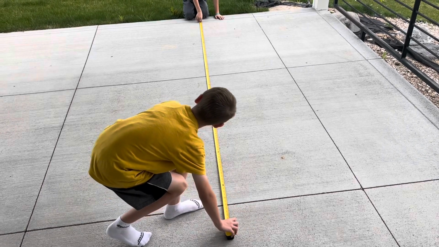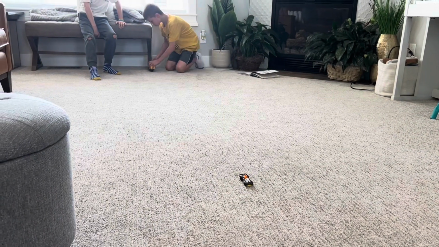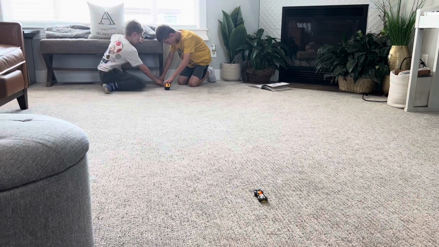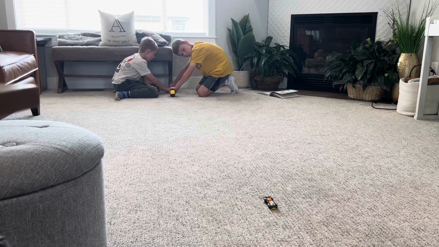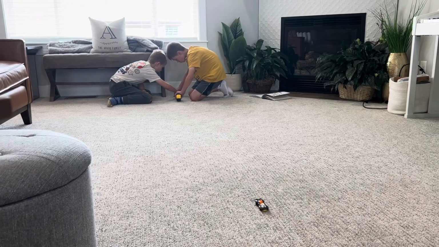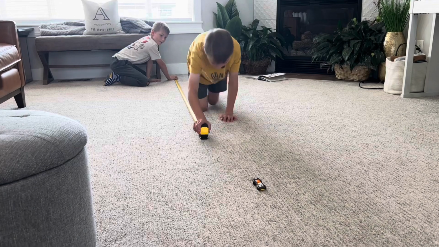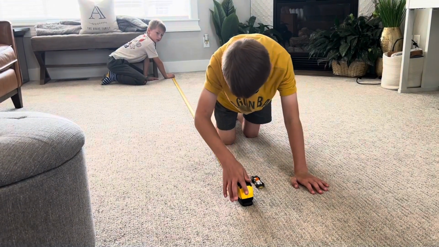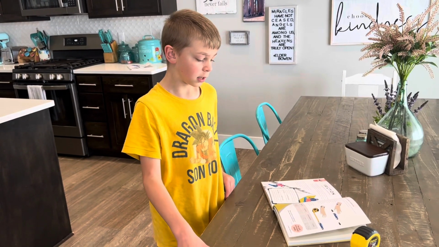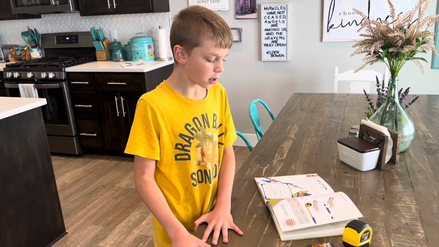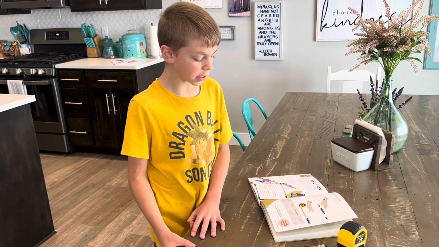Oh, 150 inches. All right. Okay, go ahead and measure. Now scoot it over, Archer, so it's where the car is. Oh. In the end, the car went the farthest on the tiles. So the tiles have the least amount of friction.